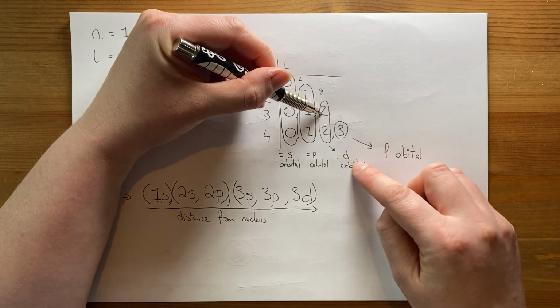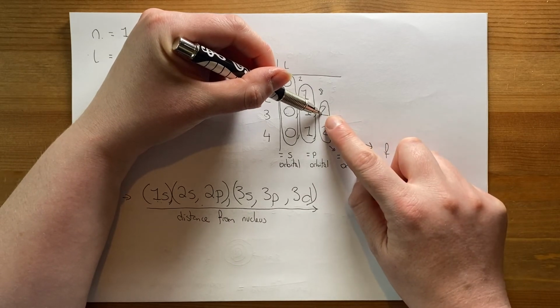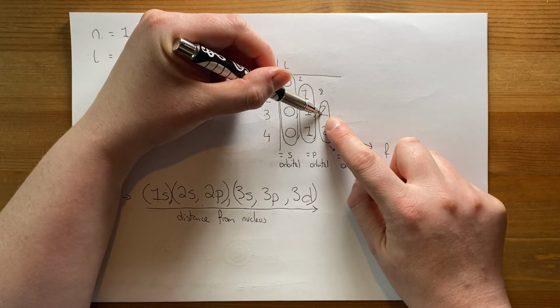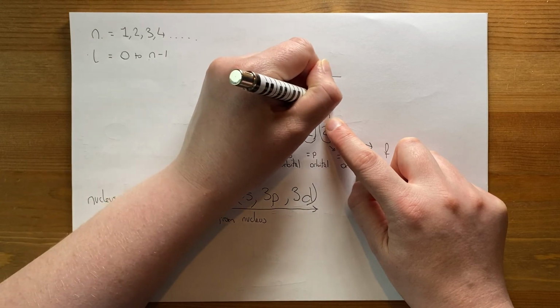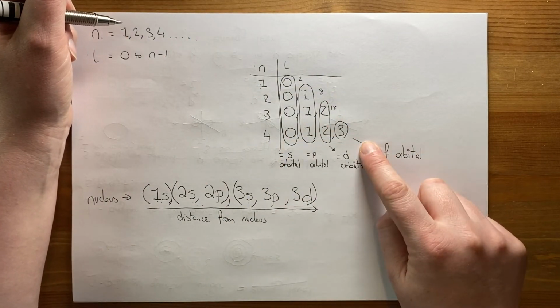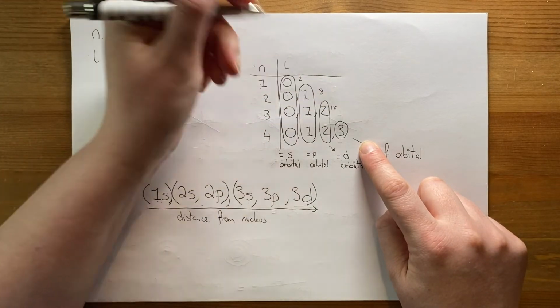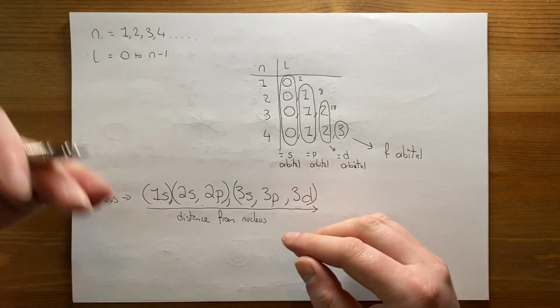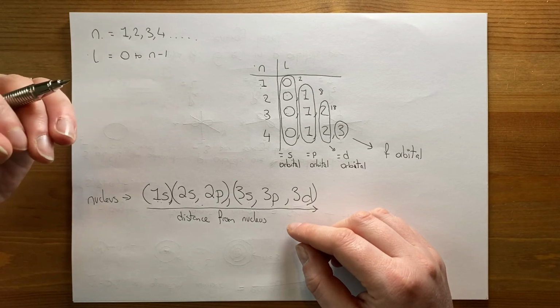And then we said this was d orbitals. There are 5 d orbitals, that's another 10. So that's actually 18 electrons that could be in my third shell, and so on. That's the number of electrons. Every specific orbital can hold 2 electrons.